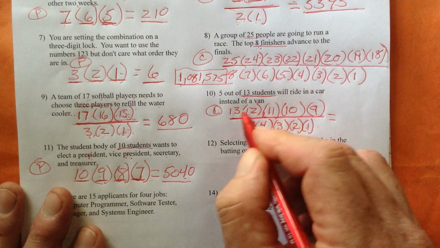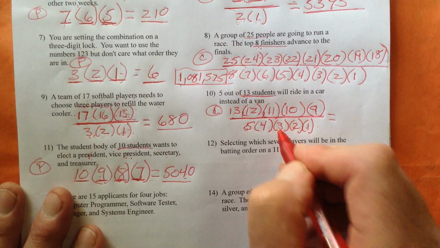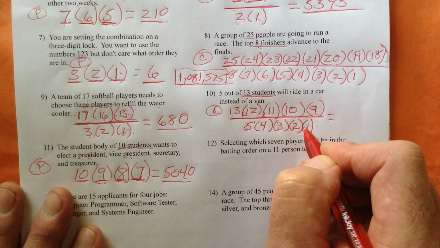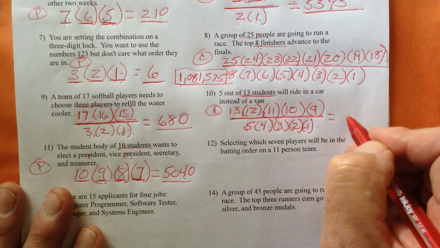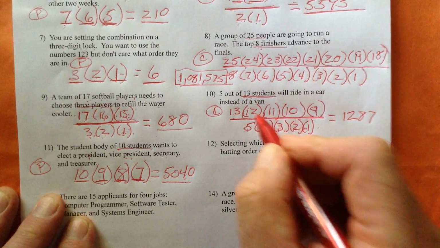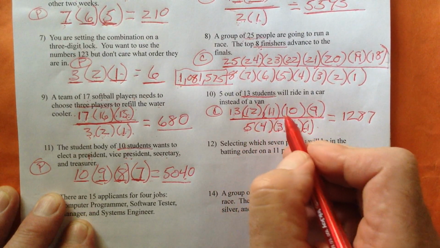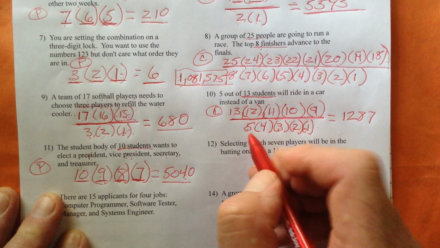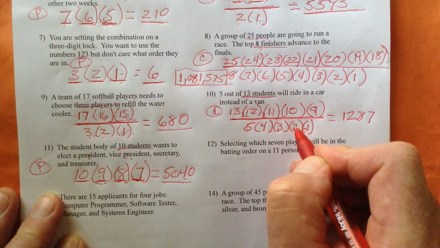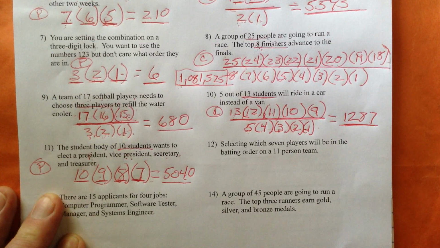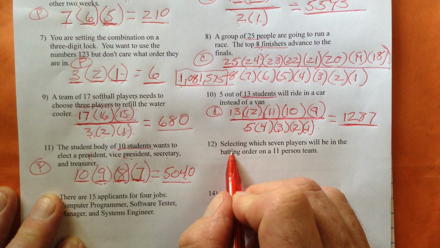So if I take this divided by the answer at the bottom, let's see what I get, I ended up with 1,287. So you multiply 13 times 12 times 11 times 10 times 9, and then you divide it by whatever you get down here at the bottom, 5 times 4 times 3 times 2 times 1, and you should end up with 1,287.